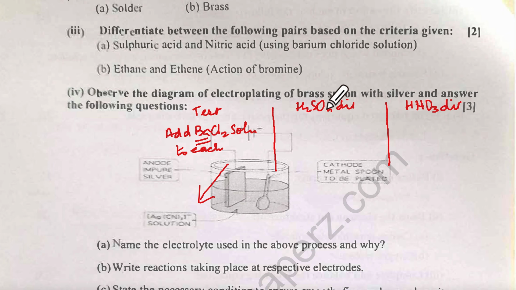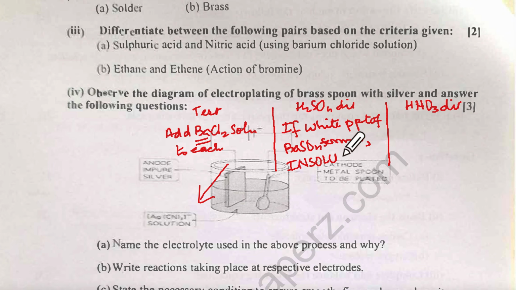Now Ba will become BaSO4, so it will be a white precipitate. So what you'll say: if white precipitate of BaSO4 formed, which is insoluble in dilute HCl. Can you see what I'm doing? I'm telling the examiner quietly to give me my mark, correct?